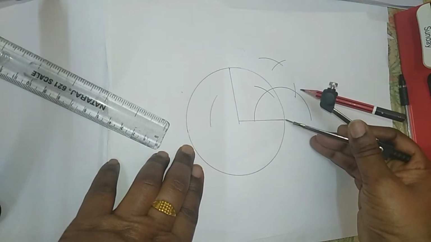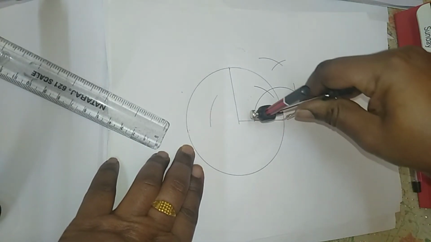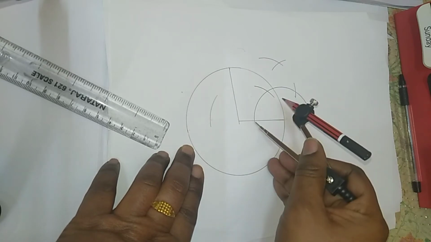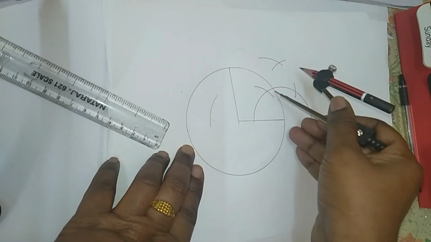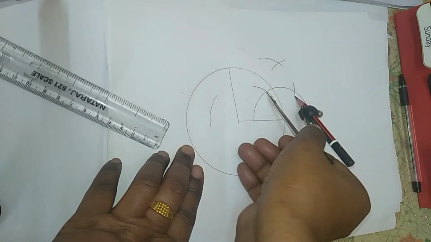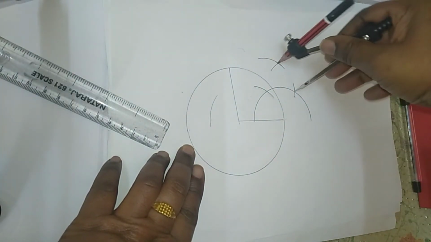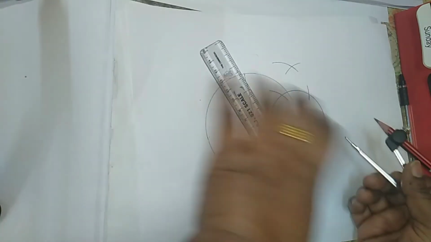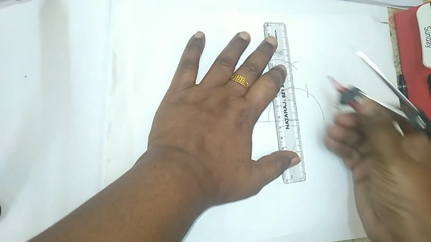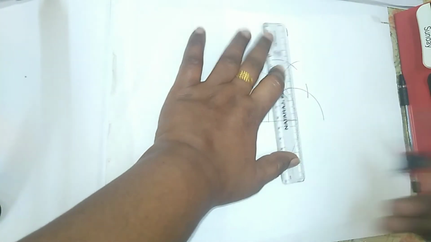Once again, from this point, you will draw one semicircle. Then from this point, one arc, from this point, one arc up, and then from this point, one arc here. Then through that point, I will draw the tangent.